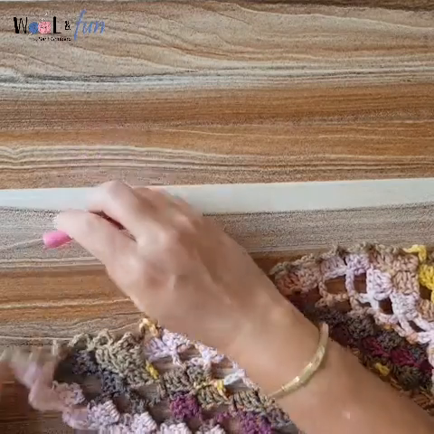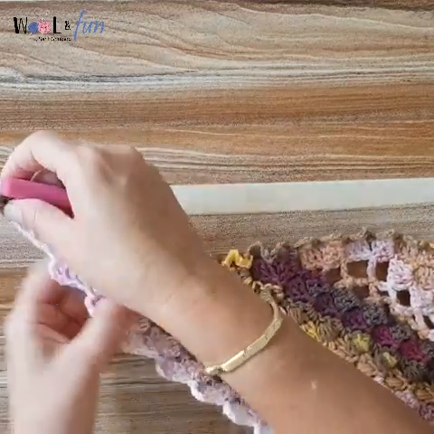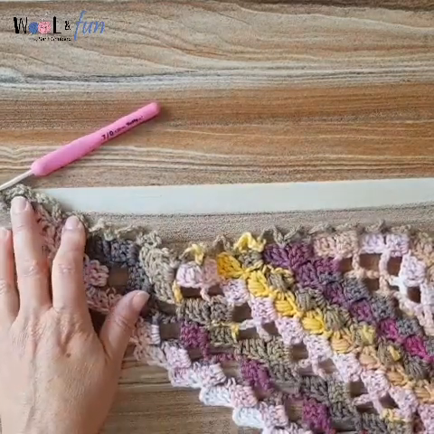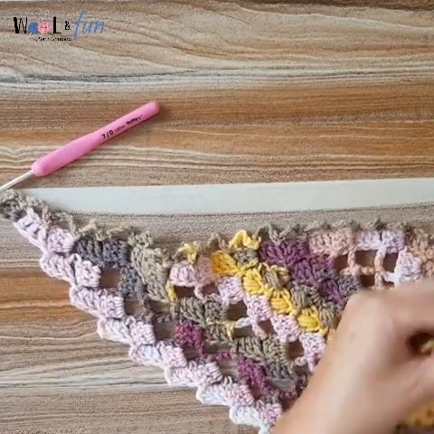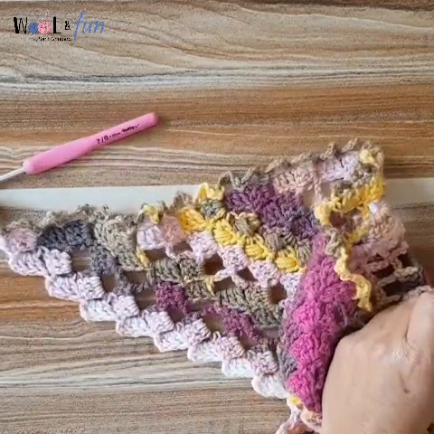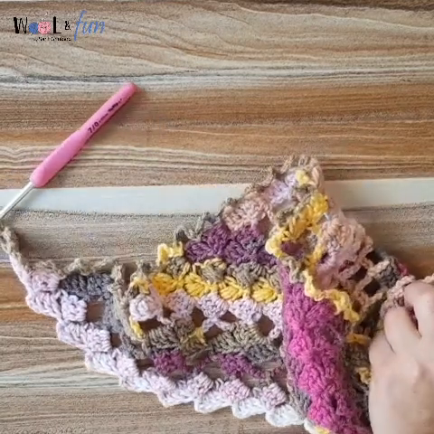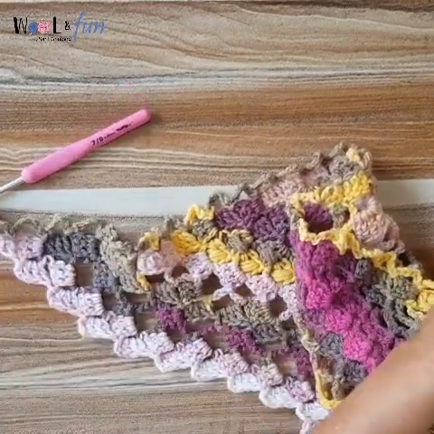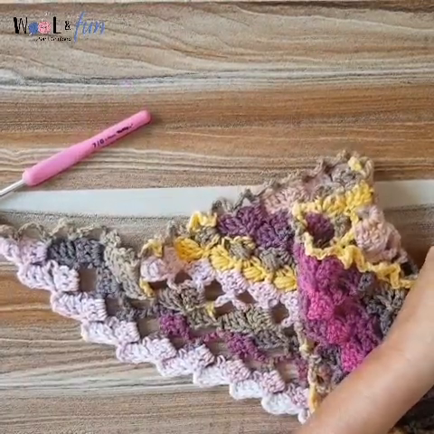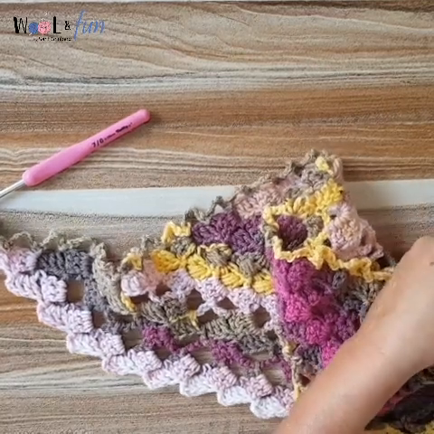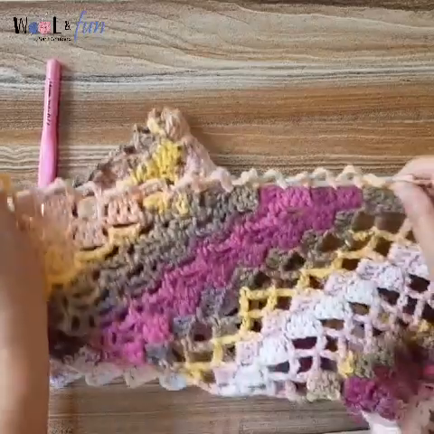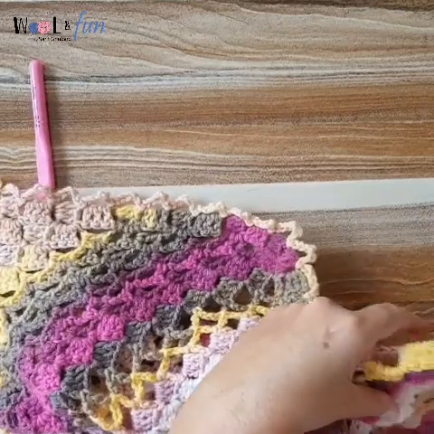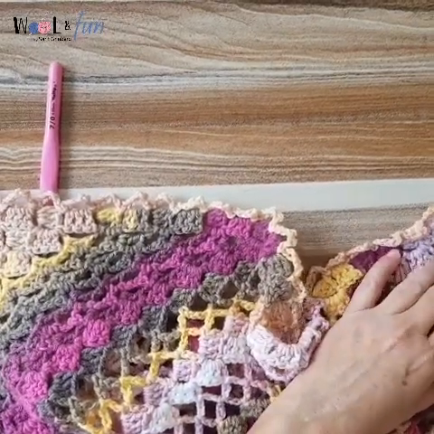You need to have 68 chain square between the basic square and the corner chain square, and again 68 in the other edge between the corner and the increase square.